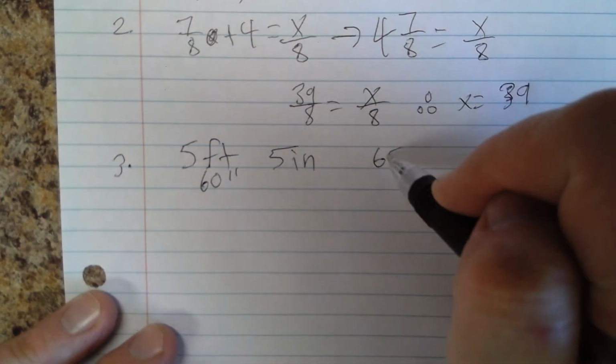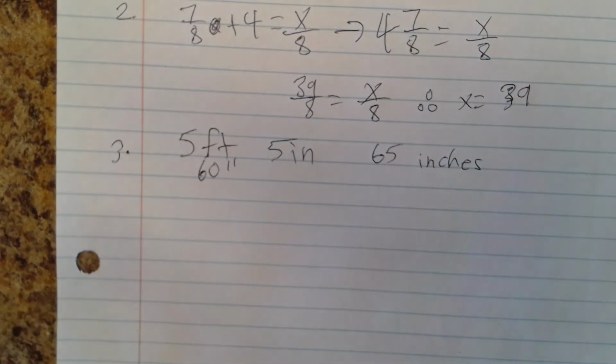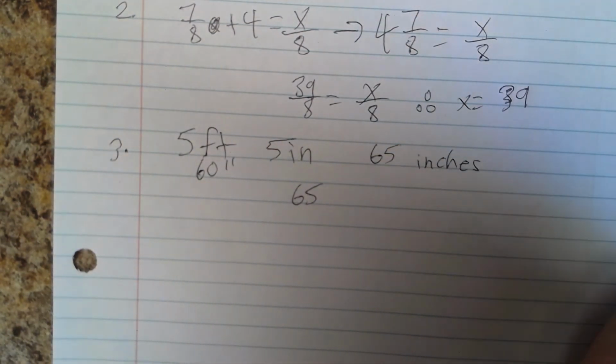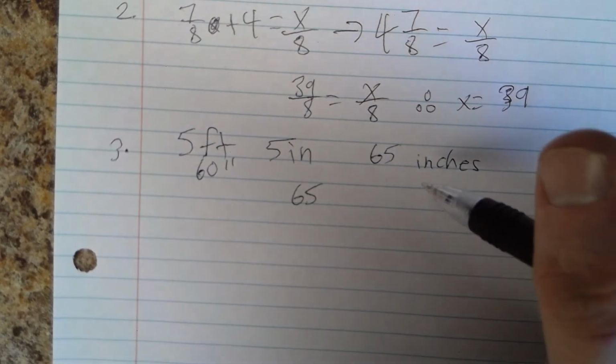That means we're dealing with 65 inches, and we're going to simply put that height into centimeters by doing 2.54 centimeters in an inch. So this is 65 inches.